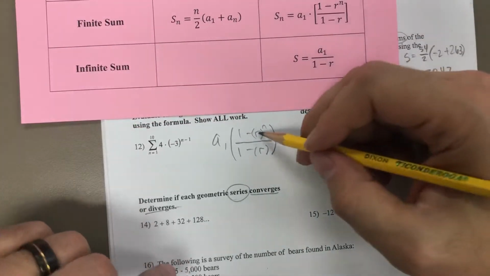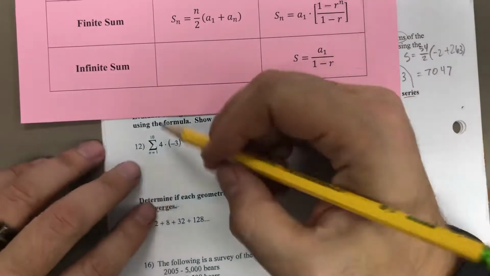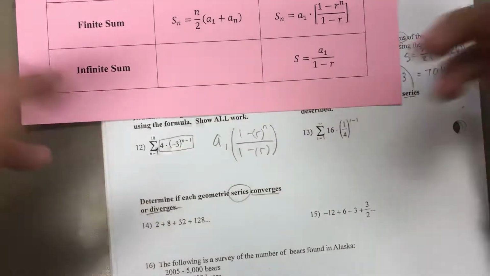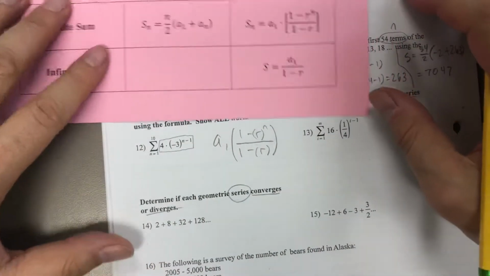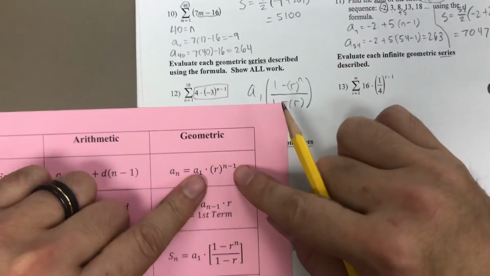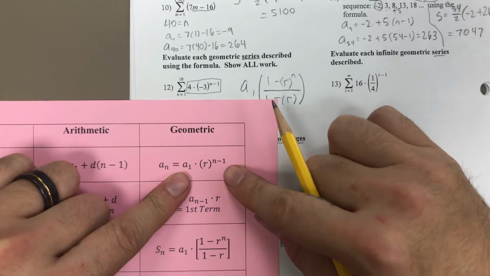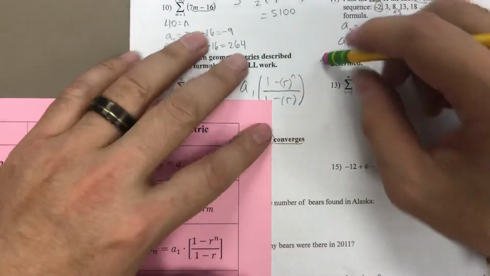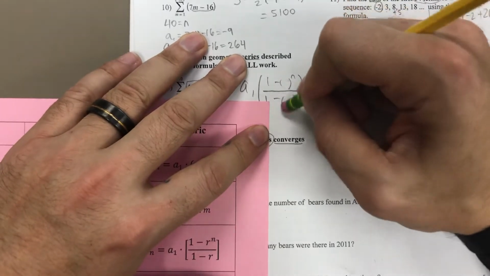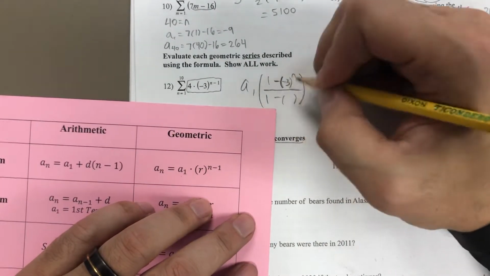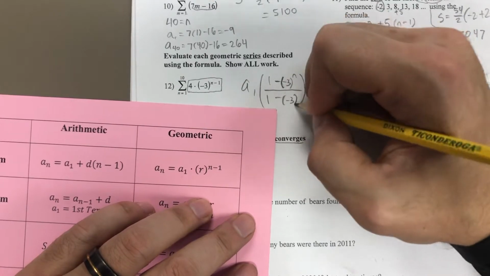All right, so we need to know the common ratio. And if you look at this formula, this gives you all the information that you need aside from n. Since you know it's geometric, this is the geometric explicit rule. So the number that's in the parentheses, that's the r value. So we just replace r with -3 in each case. There we go, -3 and -3.